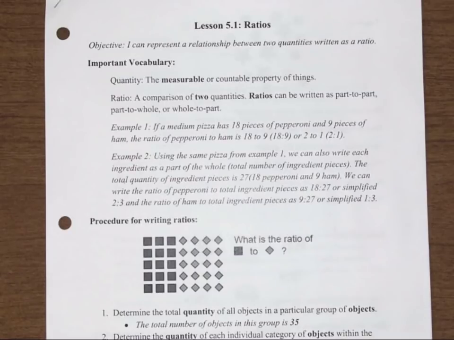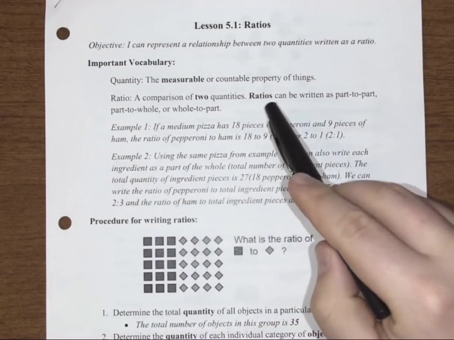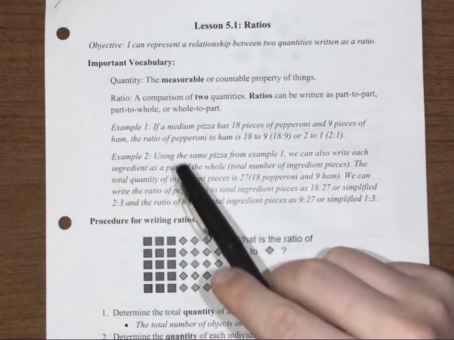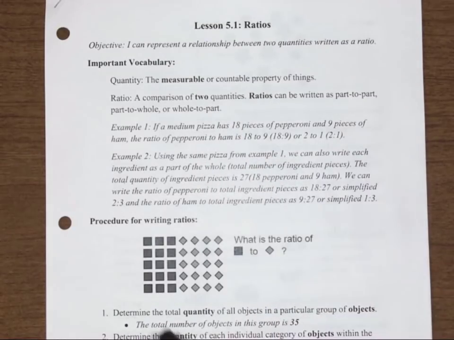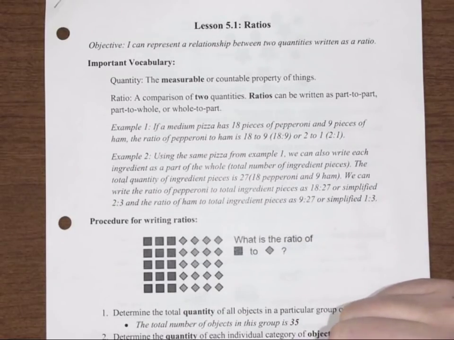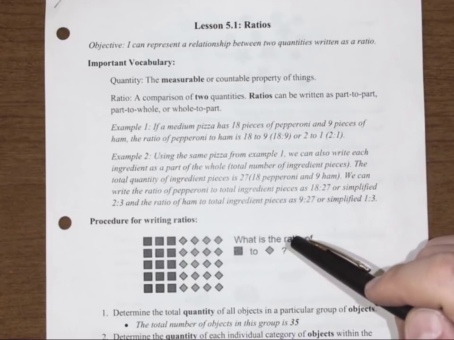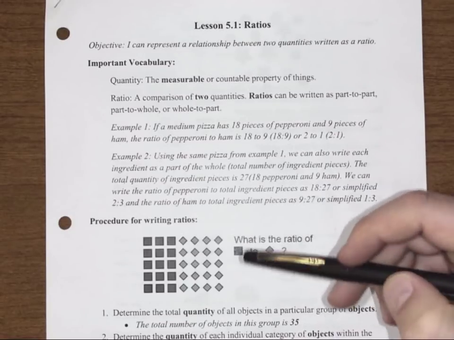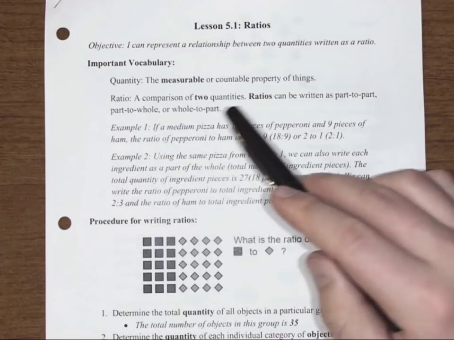Okay, ratios. What is a ratio? A ratio is a comparison of two quantities. Ratios can be written as part to part, part to whole, or whole to part. So when we're talking about ratios, we're comparing two different quantities or two different amounts. The way that they differ from maybe a fraction is that a fraction is always written as a part of a whole. Okay, so ratios can be written as part to whole, or whole to part.